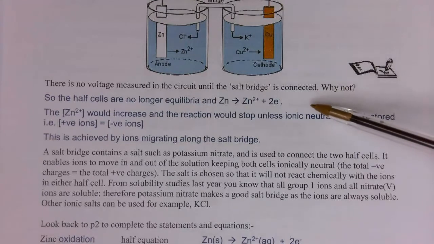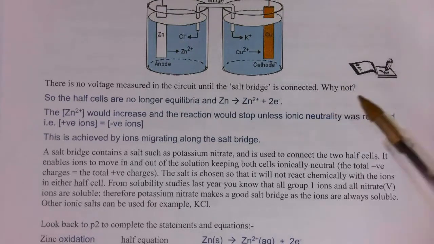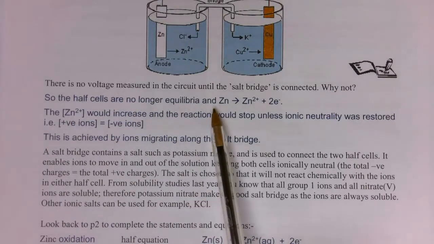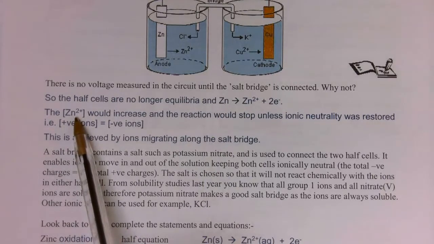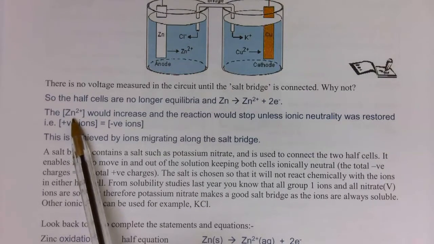So explaining that in words, we've just done it for the zinc, but you could also argue the same idea for the copper. So the half cells are no longer at equilibrium because the zinc is becoming zinc 2+. So you get an increase in the concentration of the zinc 2+. And immediately that happens, the reaction stops because it becomes ionically unbalanced.